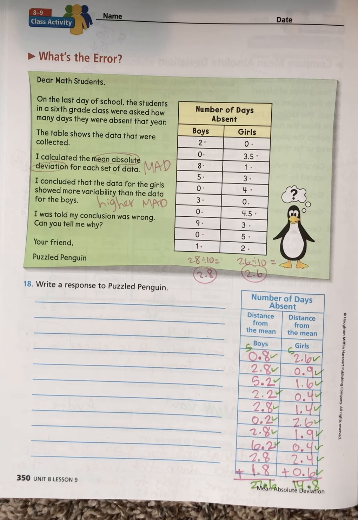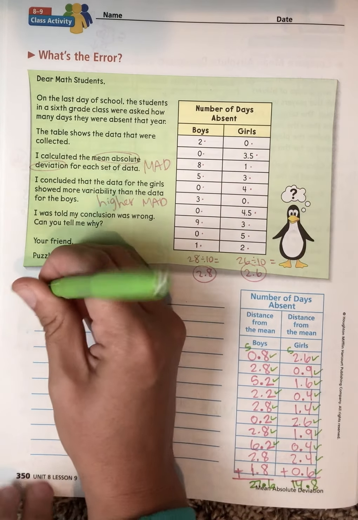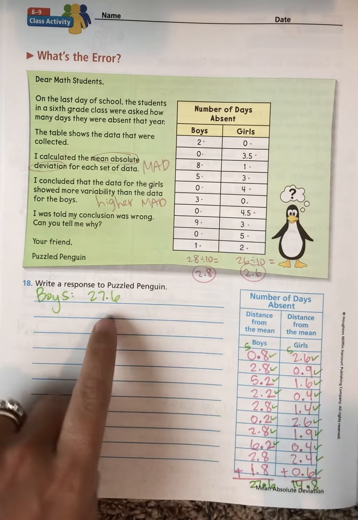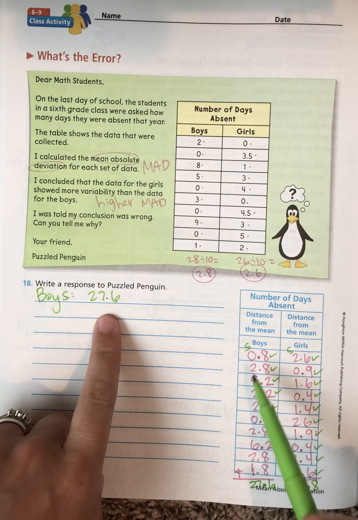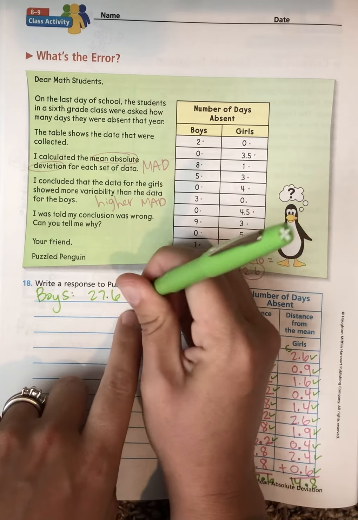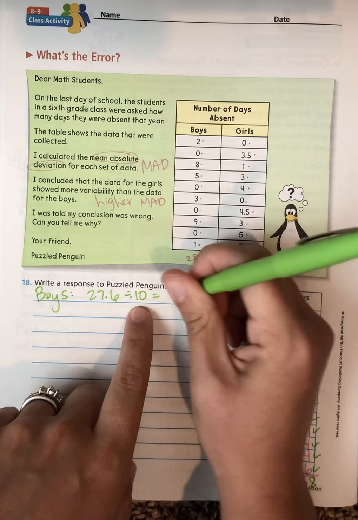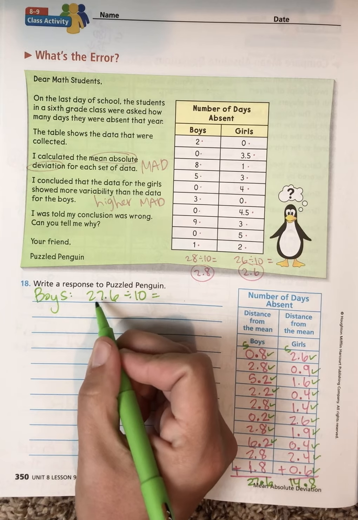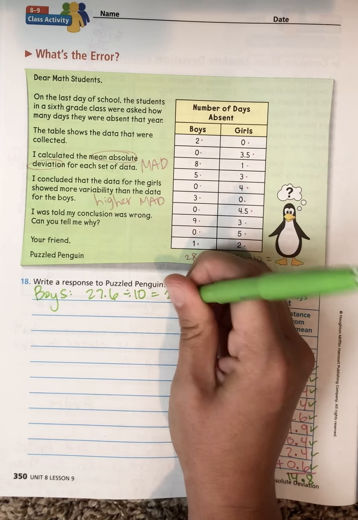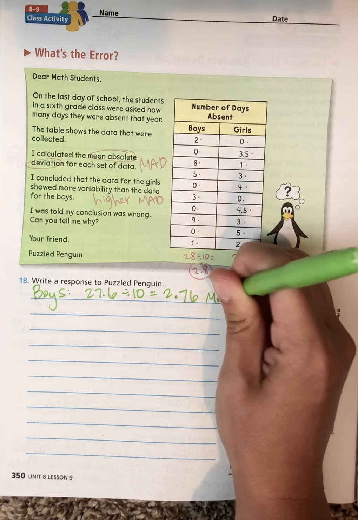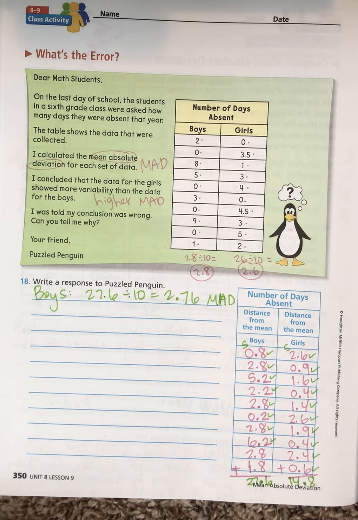So if we want to finish calculating the MAD, we have to do the boys, which is 27.6, their total sum of their distances from the mean. We're going to divide that by 10 to find the mean, or the average. And if you're dividing by 10, you just have to move the decimal point to the left, which is 2.76 for the boys' MAD, for the boys' mean absolute deviation.